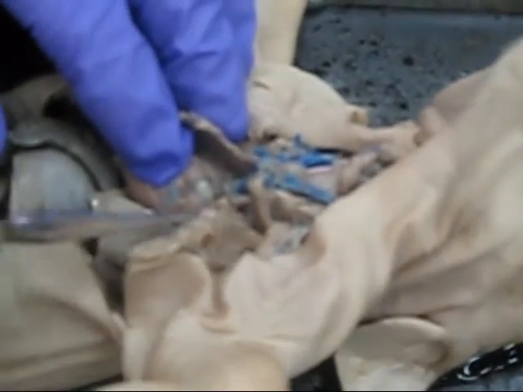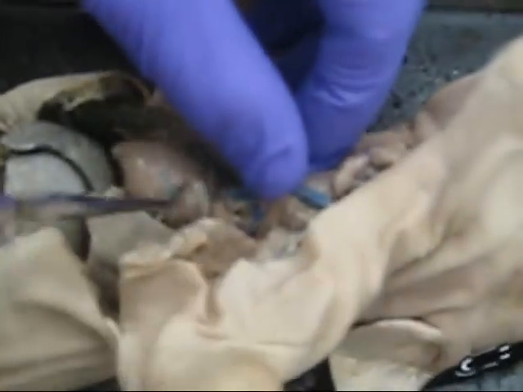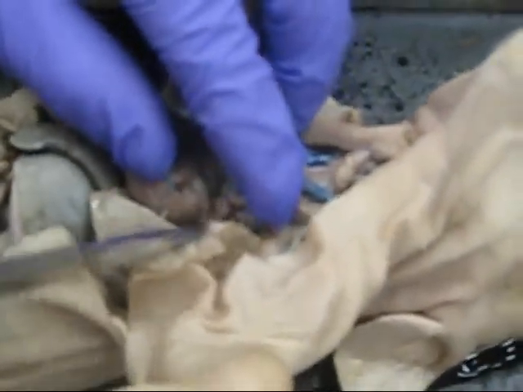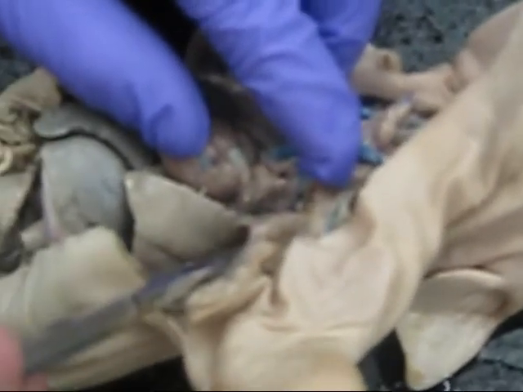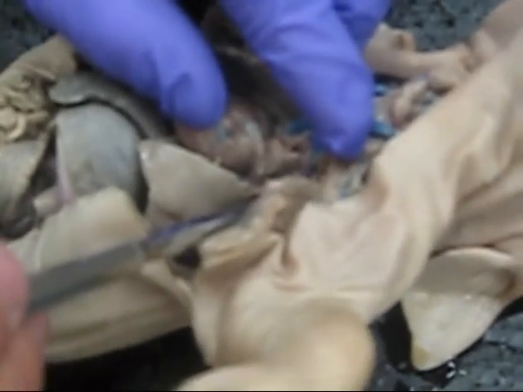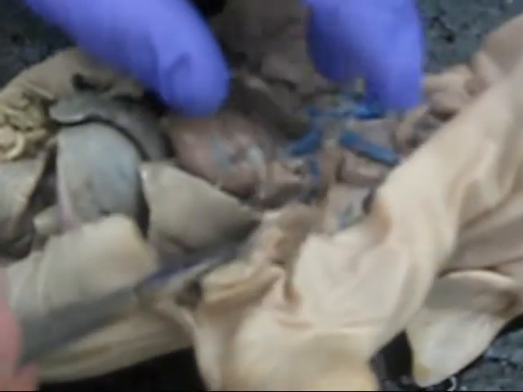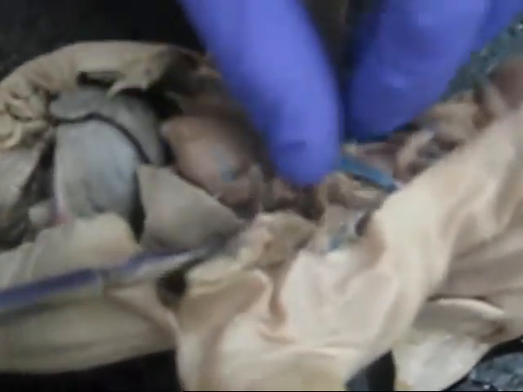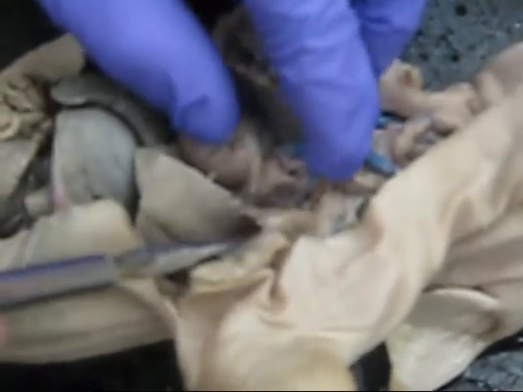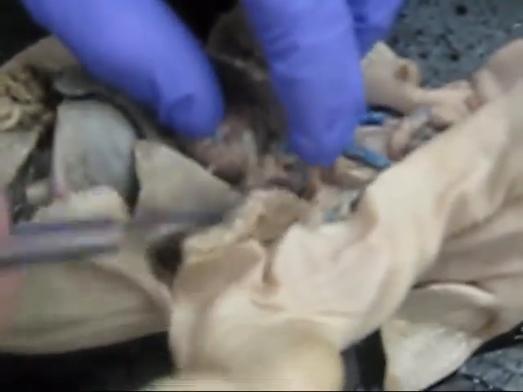The right subclavian and the left subclavian are different in that the left subclavian actually branches off of the aorta before it branches into the brachiocephalic artery. So the left subclavian, the arteries are really messed up here, and so are the veins to some extent.